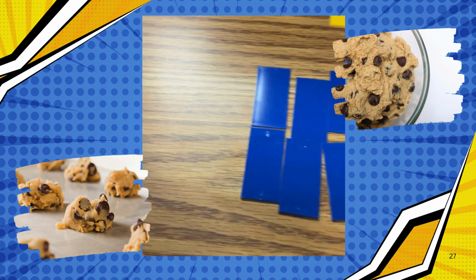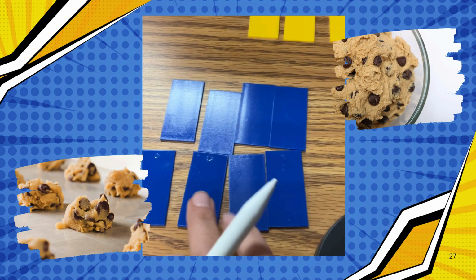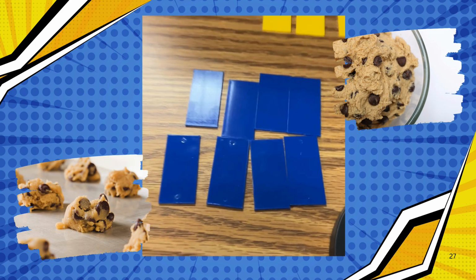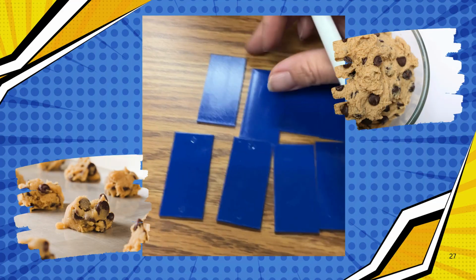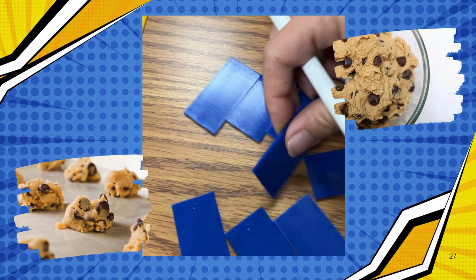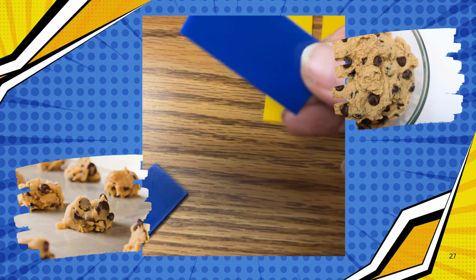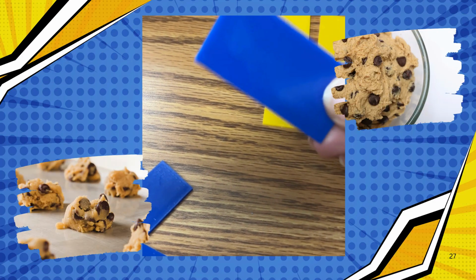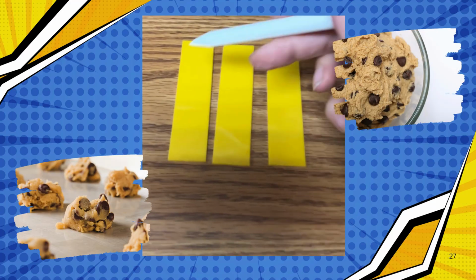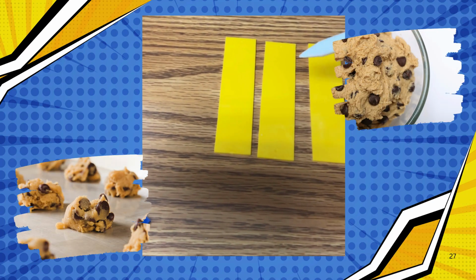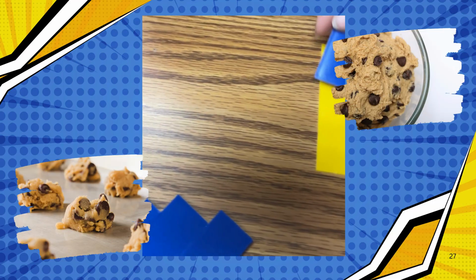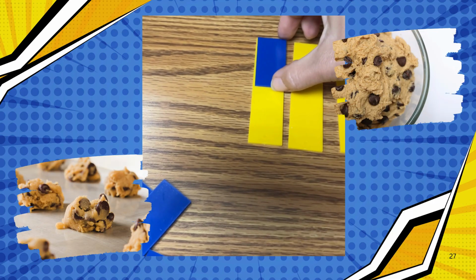Okay, each blue rectangle is representing an eighth, right? Because there's 8 in that whole red square. Okay, so I just need one of these. Each cookie requires this much dough, an eighth. And then here's the total amount of dough I have, 3/4. So I am going to see how many cookies I can make.